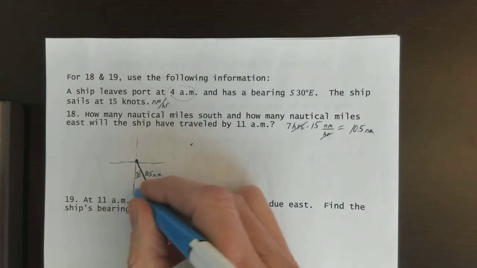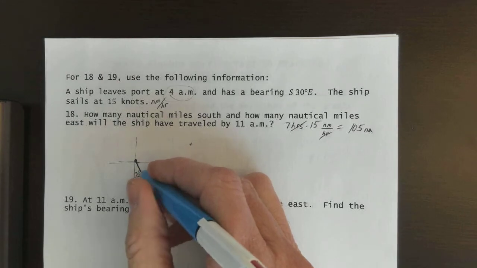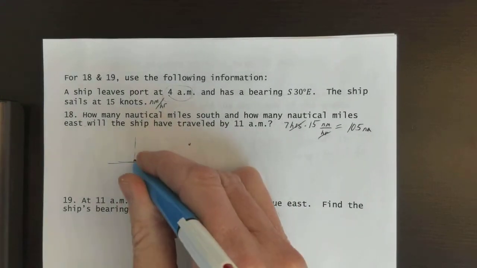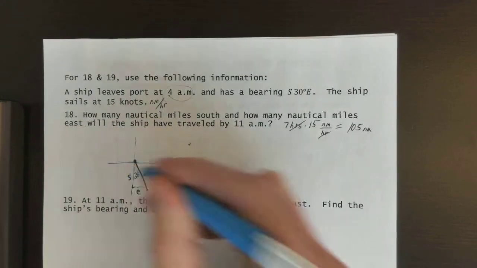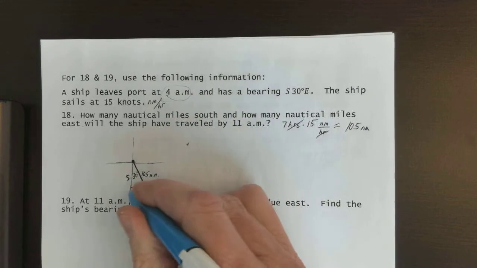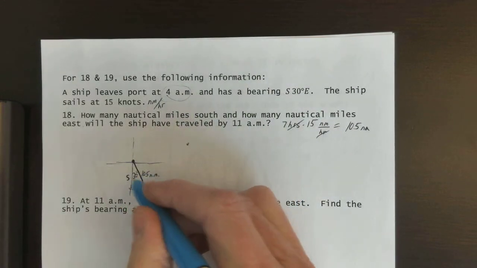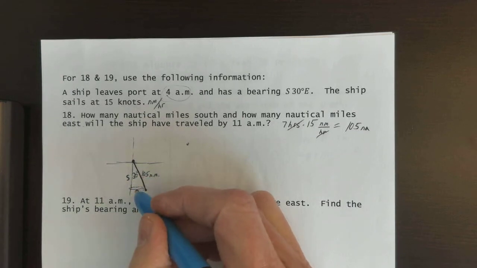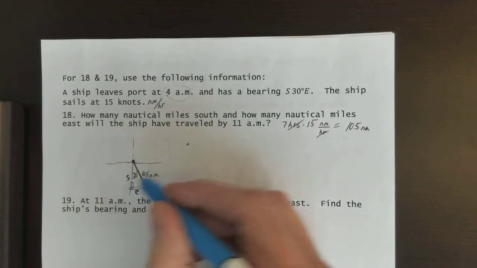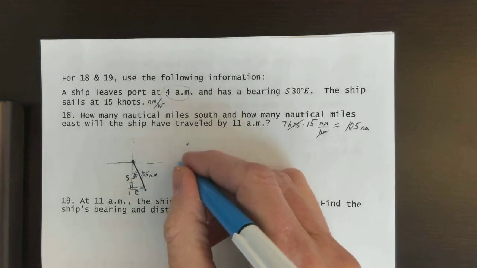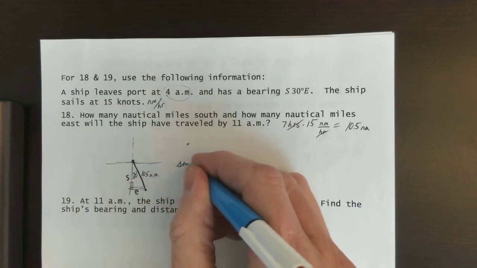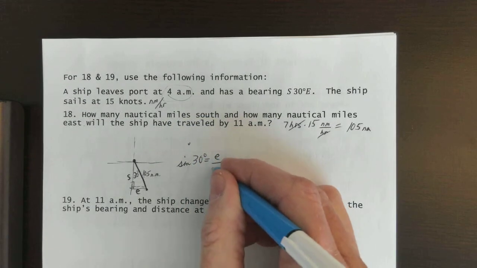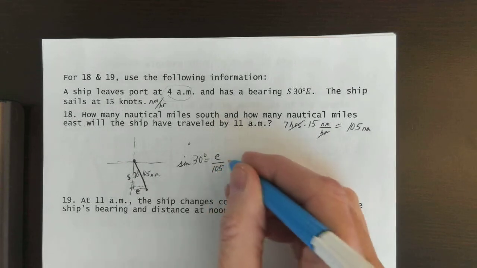All right, we need to figure out this value. This is the east value, and this value is the south value. It looks to me like we can take opposite over hypotenuse, because this is a 90-degree angle here. We can use some SOHCAHTOA. And opposite over hypotenuse is sine. So the sine of 30 degrees is equal to the east value over 105.